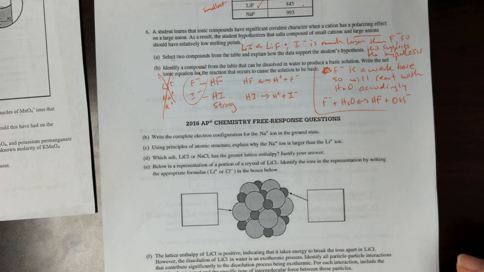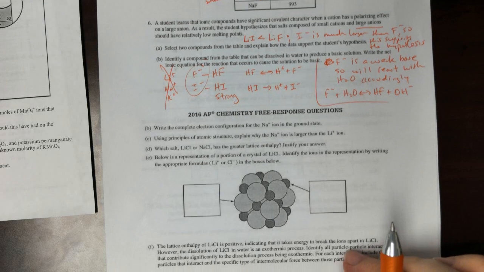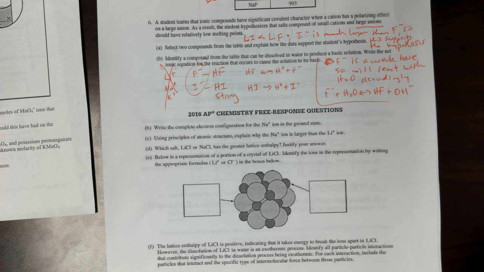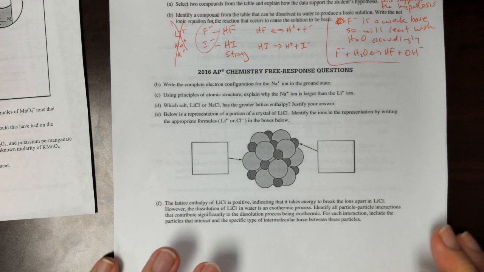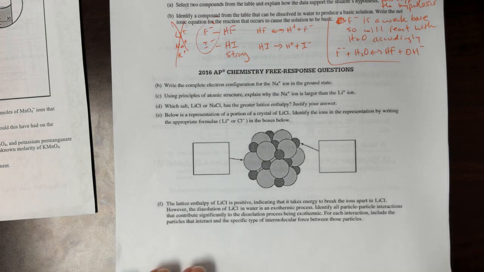All right, if you want to hit pause now, before I go over 2016. I don't remember why there's no A here. I don't know if I just skipped it or it wasn't relevant to this.